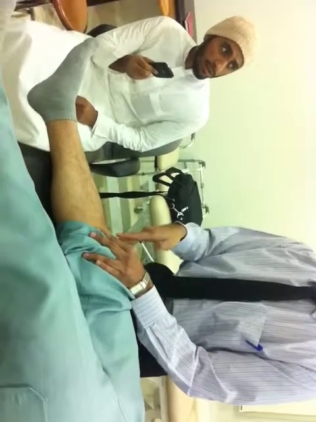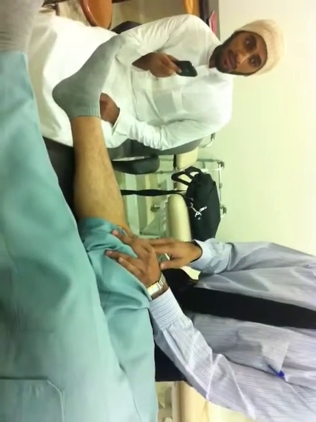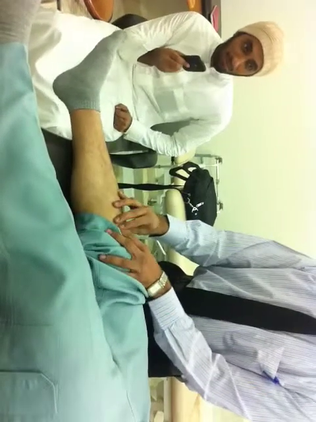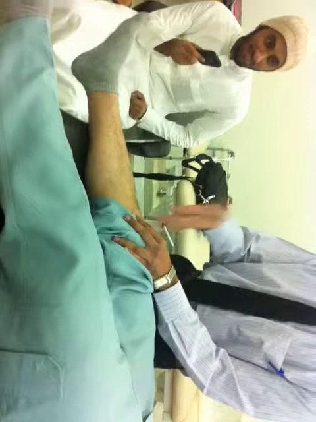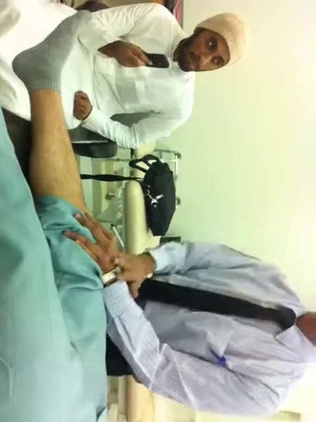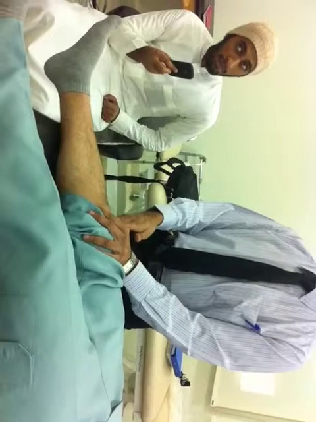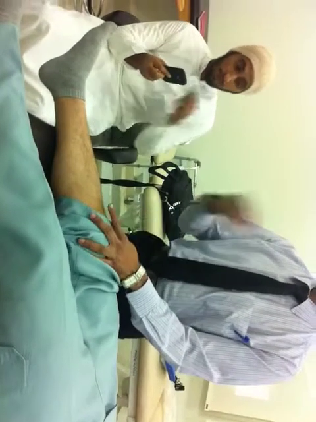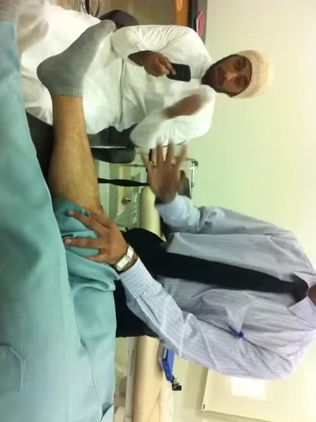This is the ligamentum patellae. Have you heard about it? Patellar ligament, ligamentum patellae. Without this ligament, your knee, you cannot stand. You cannot do anything. This is the strongest ligament in our body, over the patella. Patellar ligament, ligamentum patellae, any name you call it.